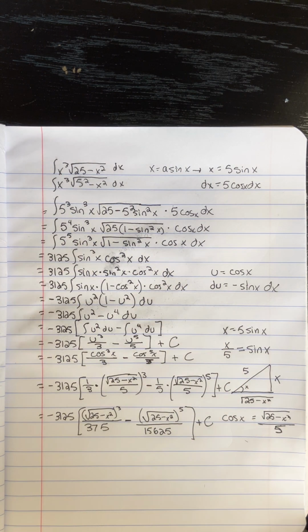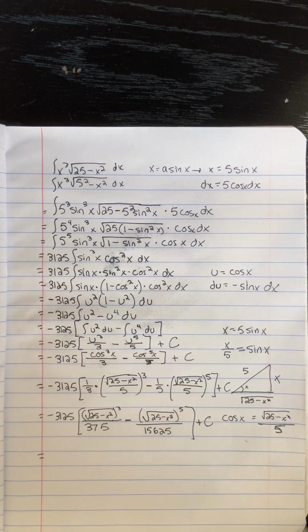And then if we bring negative 3,125 through, we would get 3,125 divided by 375.